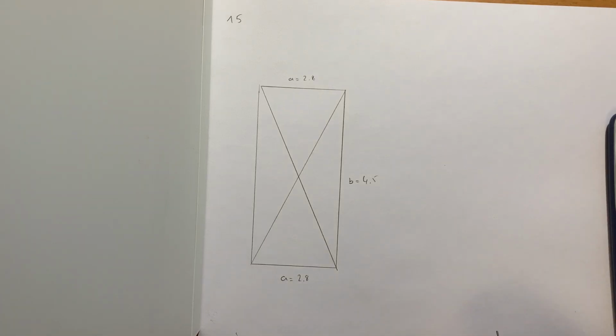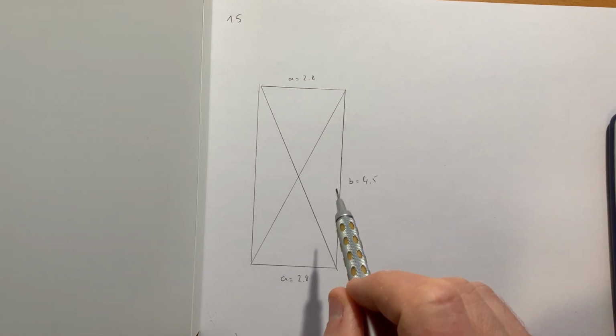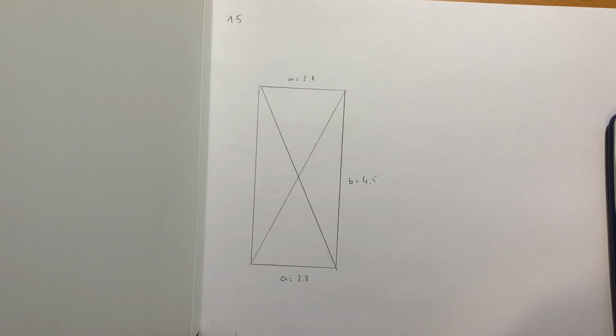Hi, I'm Mr. Huber, and in this video we're going to talk about exercise 15. In a rectangle with sides A 2.8 and B 4.5, find the acute angle at the intersection of the diagonals.